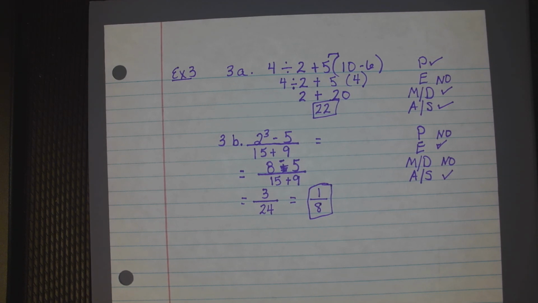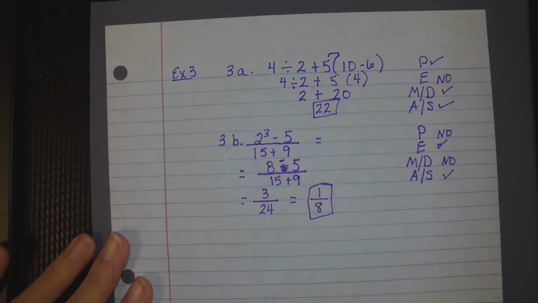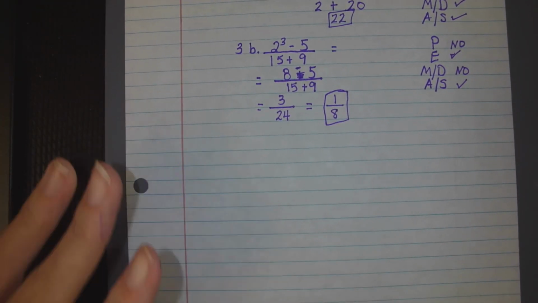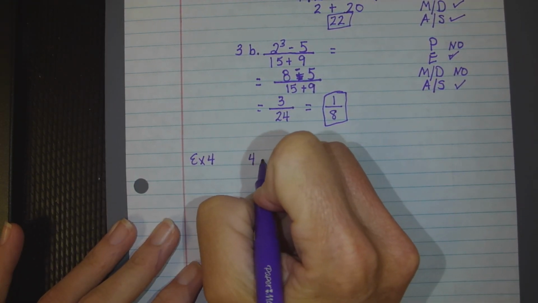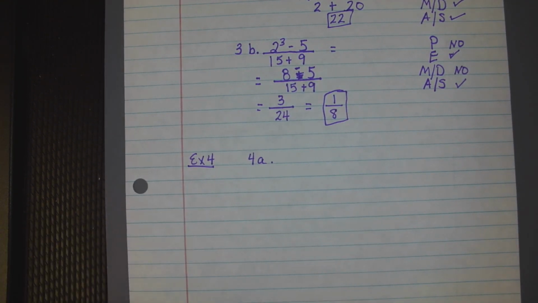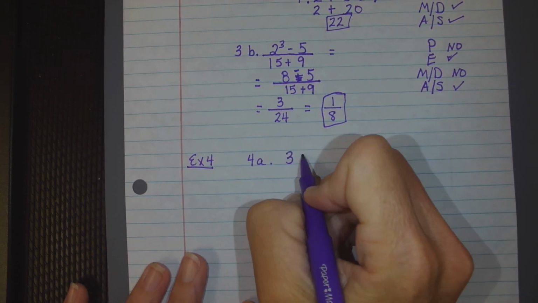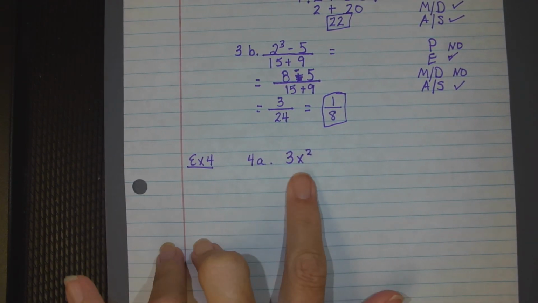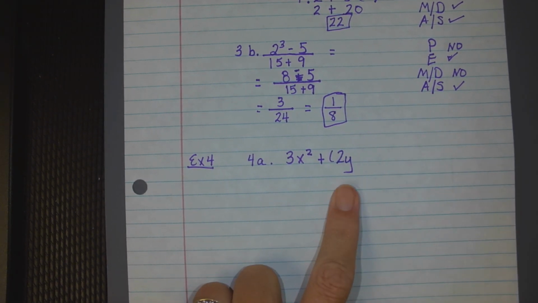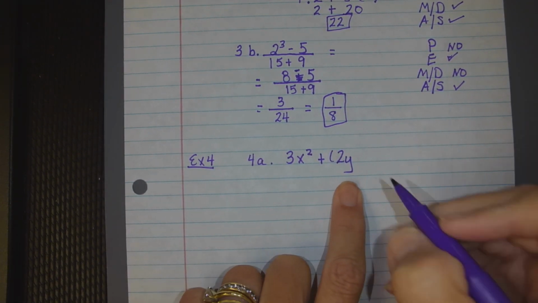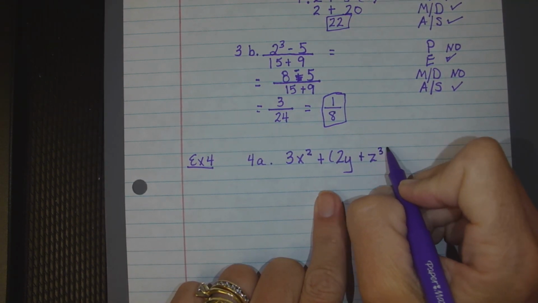Okay, I actually have 2 more problems to go, and then I'm done. This is a lot of information. Let me check my screen. So we'll go to example 4. Call this 4A. Here we are going to have values for variables. Here's our expression, 3x squared plus 2y plus z to the third.